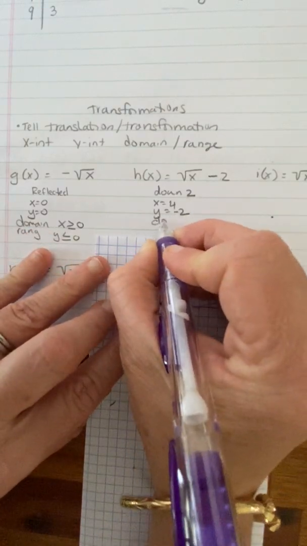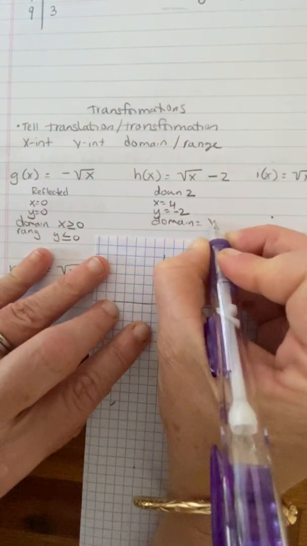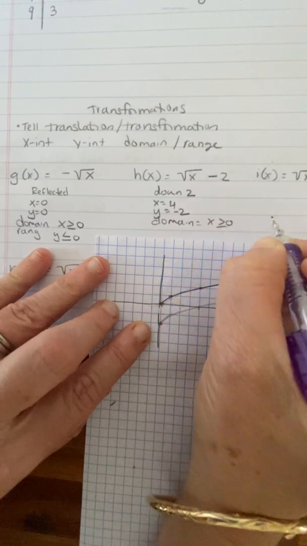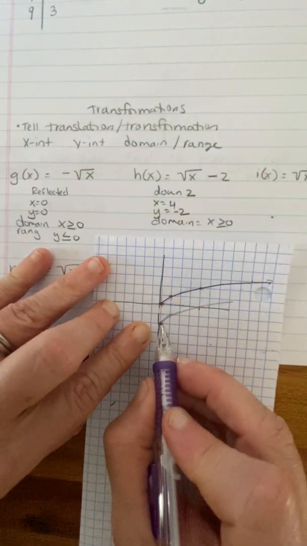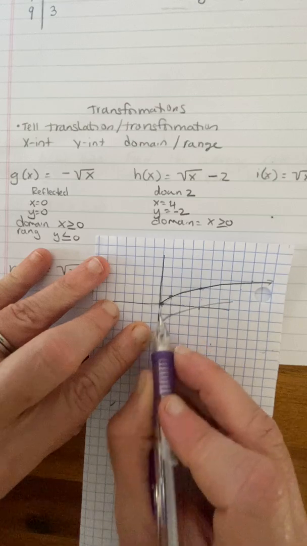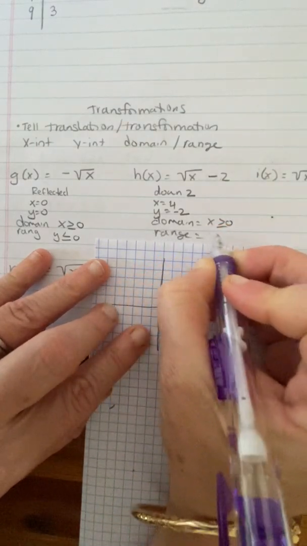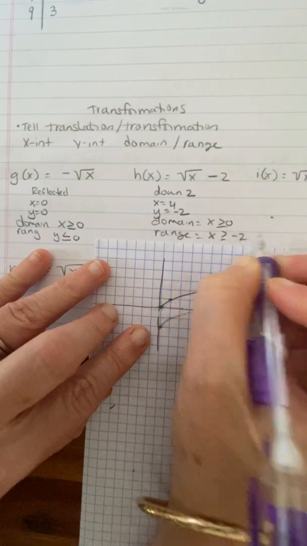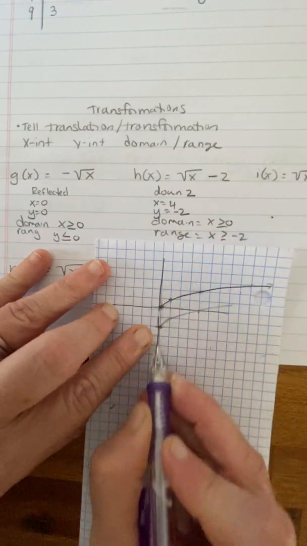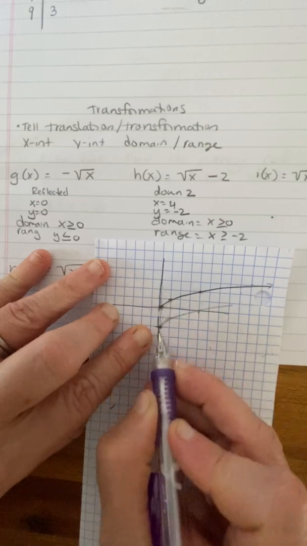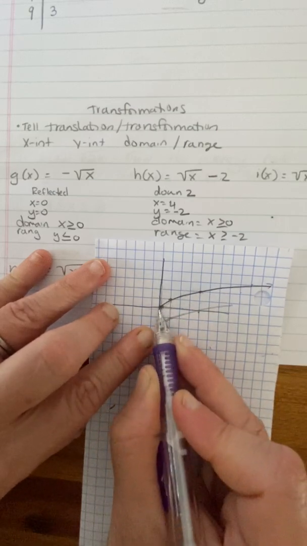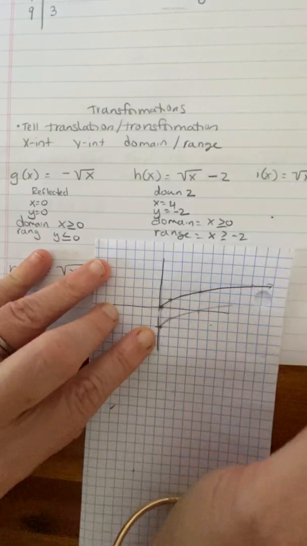My domain is still all real numbers. The x is greater than or equal to 0 because it's on the 0. And then my range is going to be y is greater than or equal to -2, because the y is -2 and the x is still 0, so that's why those numbers are still there.